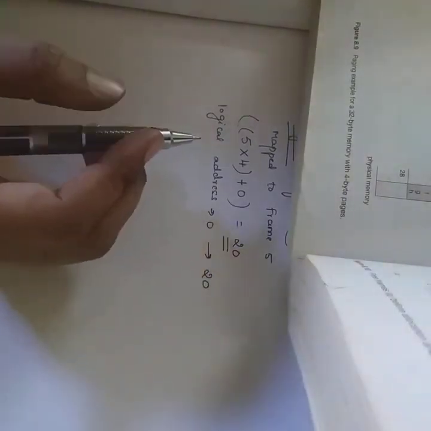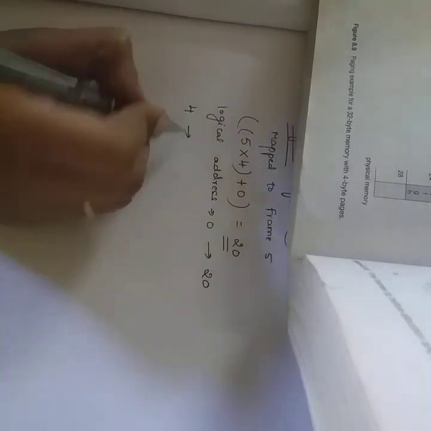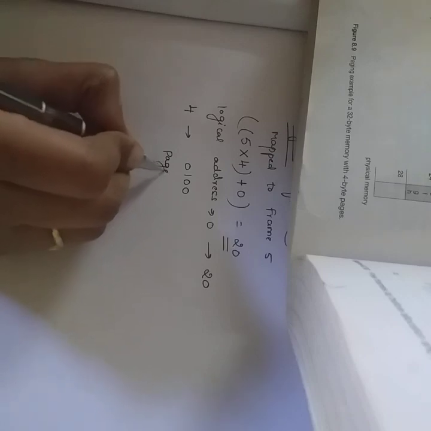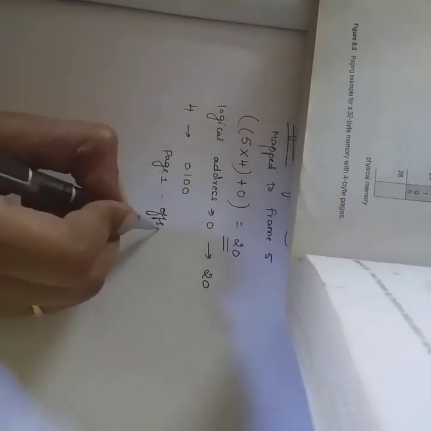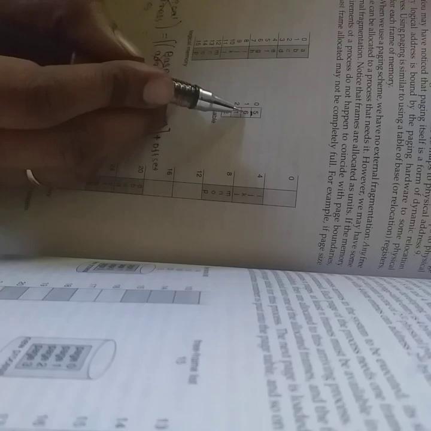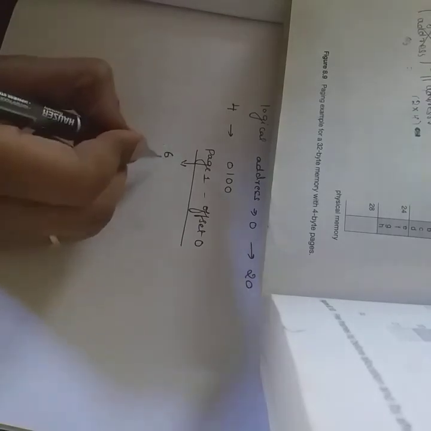Suppose the logical address is 4, right? Logical address 4 means it is page 1, offset 0. Now see here in the diagram, page 1 is put in frame number 6.